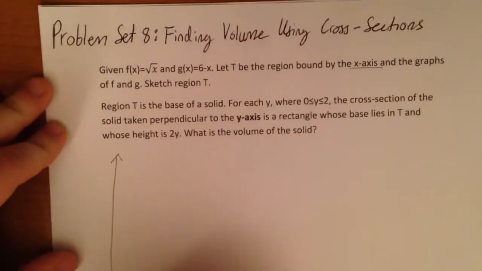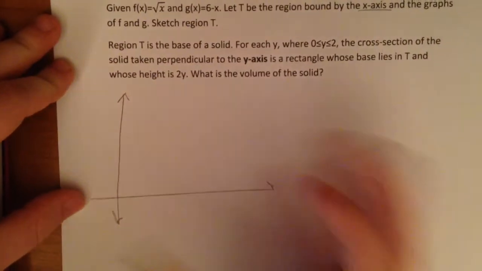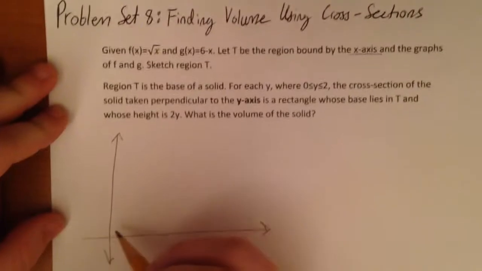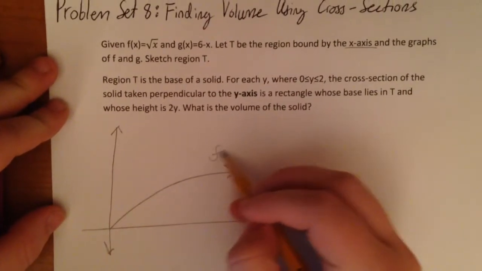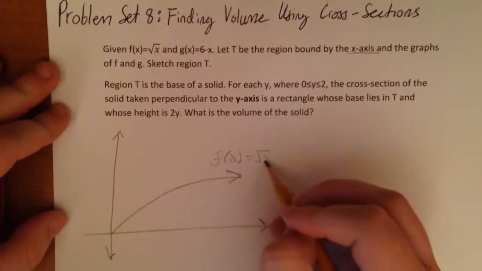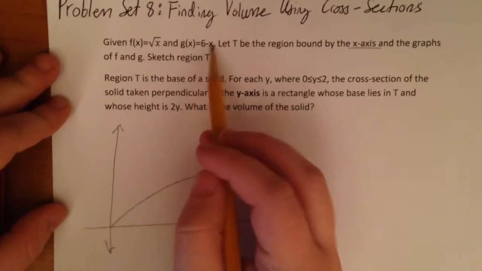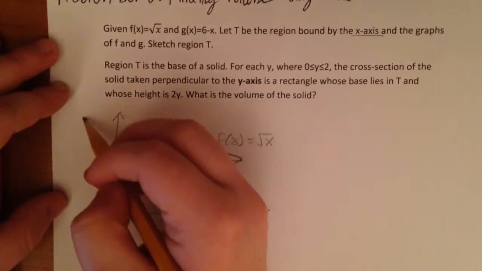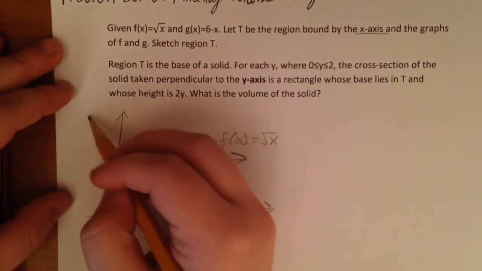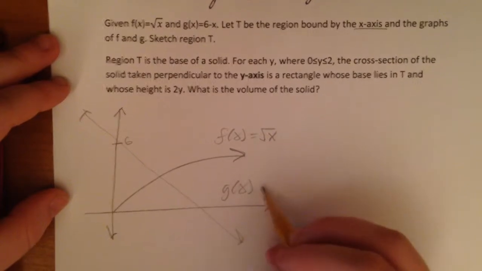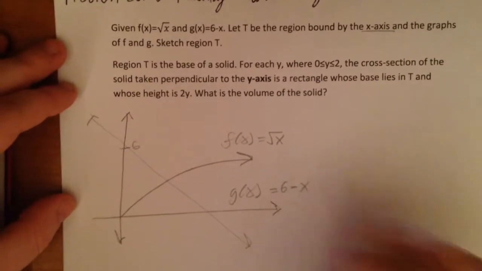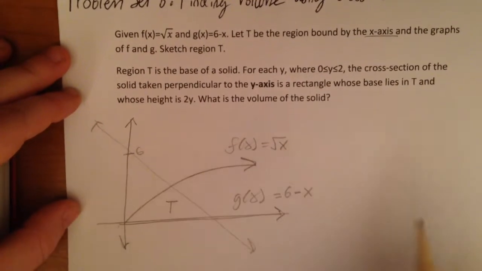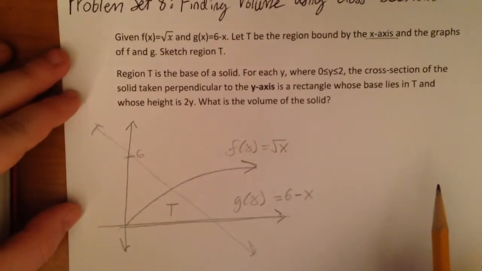Here we have our y-axis and our x-axis. Well, that's great. We know that f of x is equal to the square root of x. That would look something like this. We'll label it. And g of x is equal to 6 minus x. So we know that the y-intercept would be 6 and it would have a negative slope. So g of x would look something like that line. Great. And we know the region T is bound also by the x-axis, so this right here is region T. Let's continue with our problem.